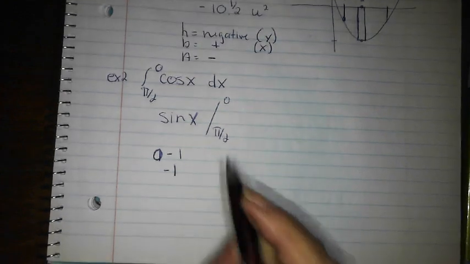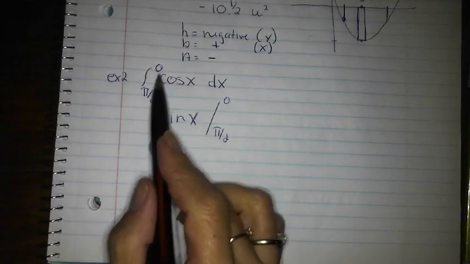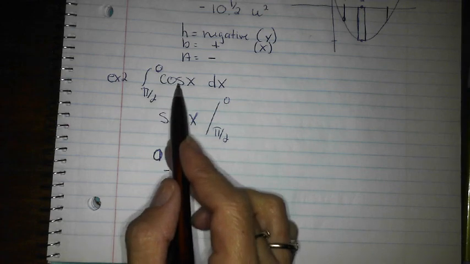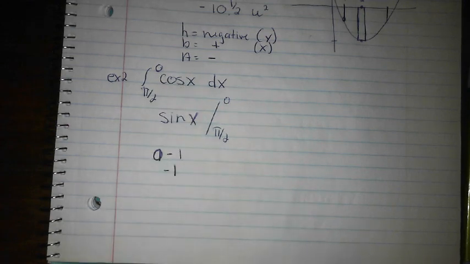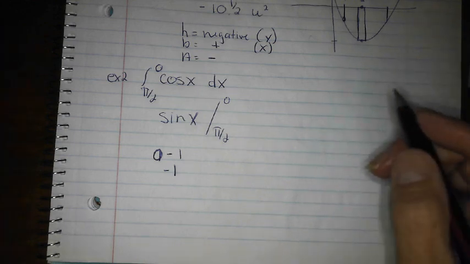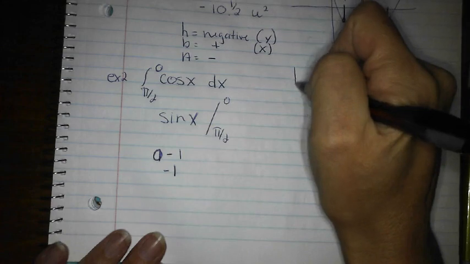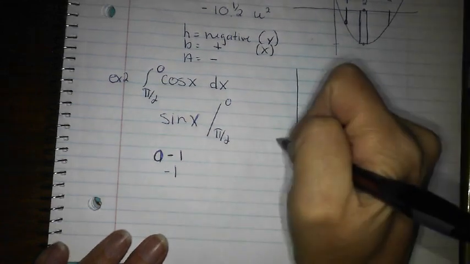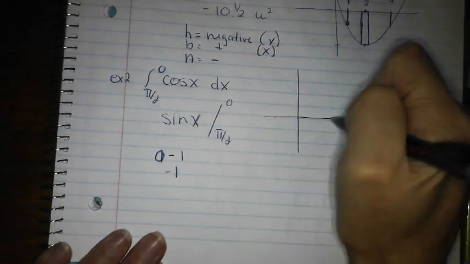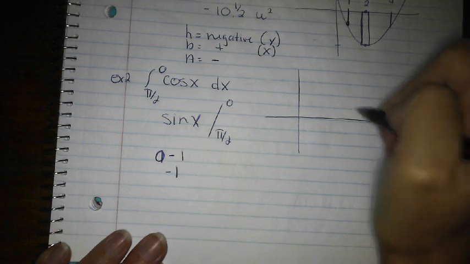Is this the case that our area between pi over 2 and 0 is under the axis? Let's find out. So y equals cosine x. Well, you know what cosine looks like. It's a cereal bowl. It finishes at 2 pi.